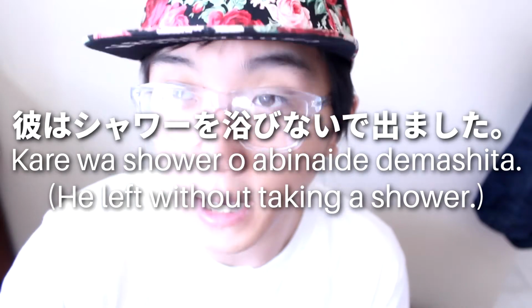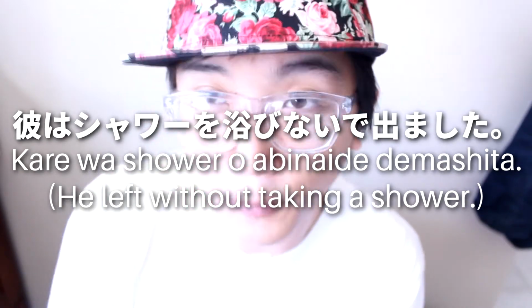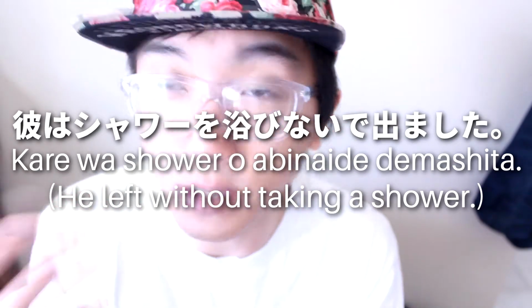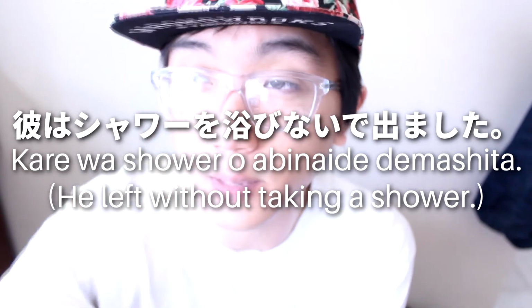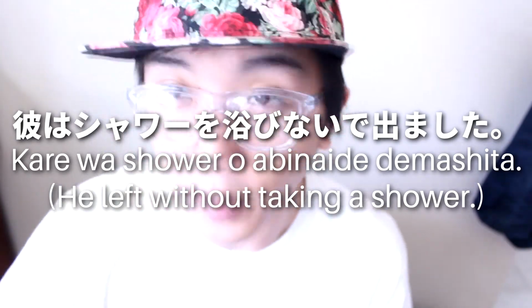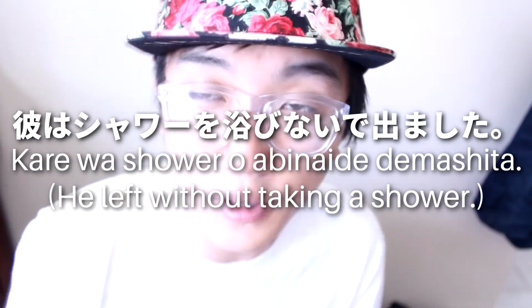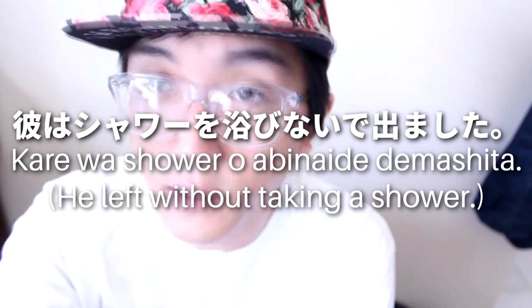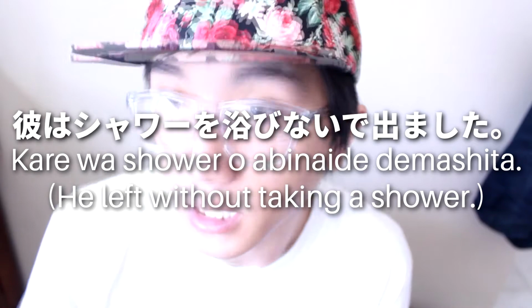Then right after that, again, we have the verb that he actually did perform, which is deru. Deru means to basically go out or to leave, and here it's in its polite past tense, demashita, and that means left or went out or departed. So if we combine that with the first part of the sentence, again we have Kare wa shawaa o abinaide demashita, and that means without taking a shower, he left. So yeah, it's that simple.